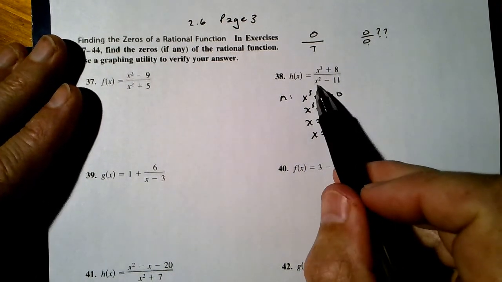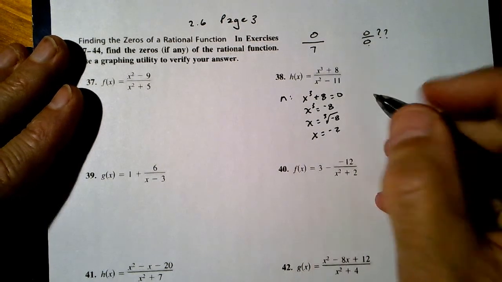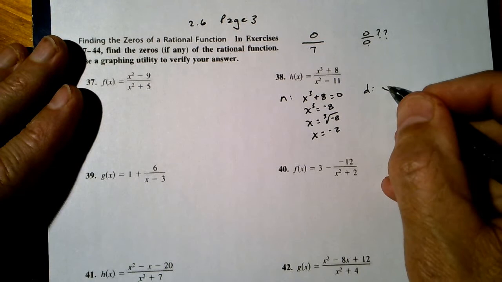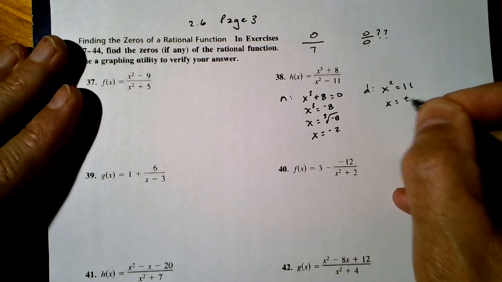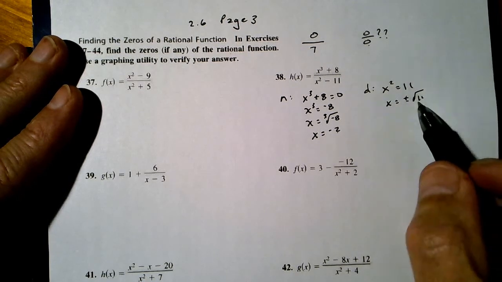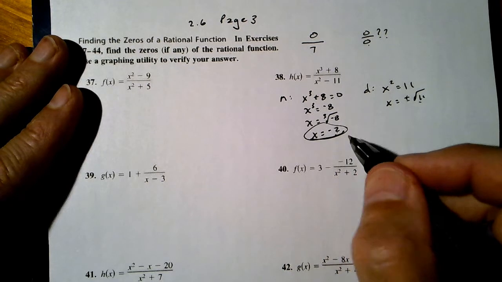Now, we could set x squared minus 11 equal to negative 2. So I could say denominator, x squared equals 11, x equals plus or minus square root of 11. Since that's not equal to negative 2, then negative 2 is a 0.